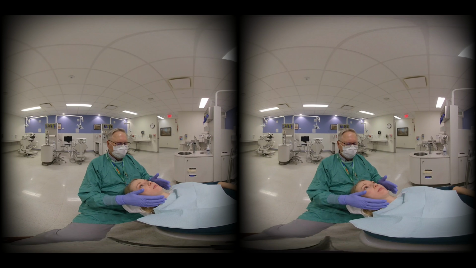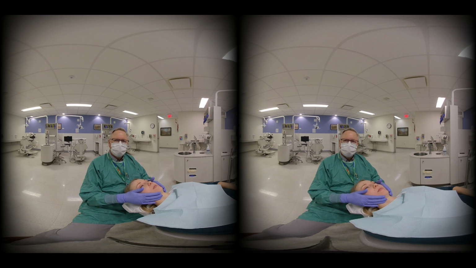Today we're going to demonstrate finding centric relation on a patient. As you know, centric relation is the most anterior superior position of the condyle in the articular fossa with the disc interposed. It is somewhat difficult to find in some people, and it is important for us to find because most people, 90% of people, do not close MIP in centric relation.